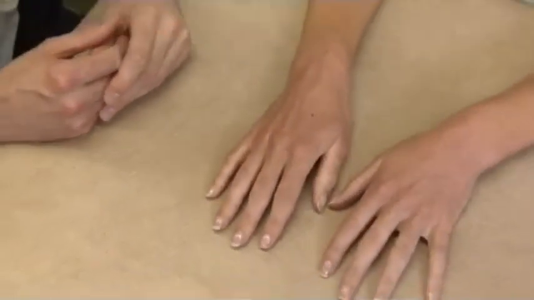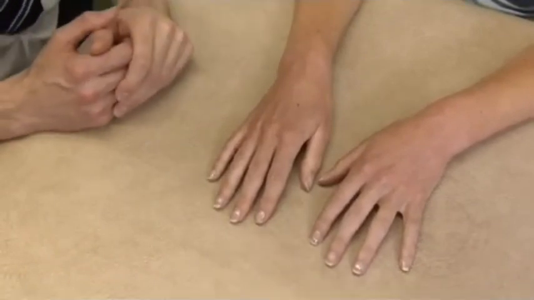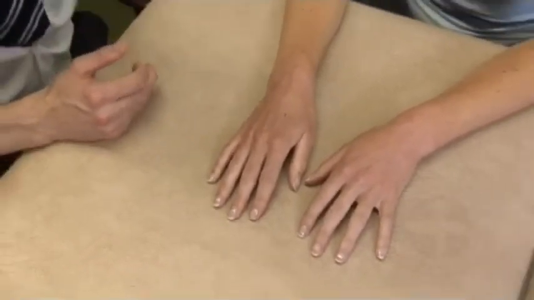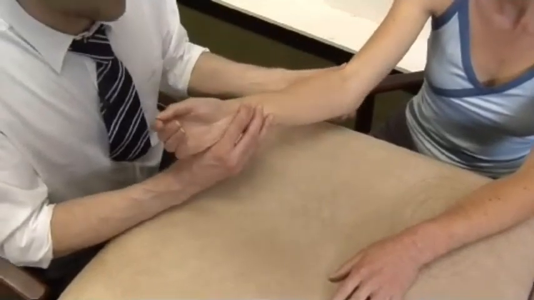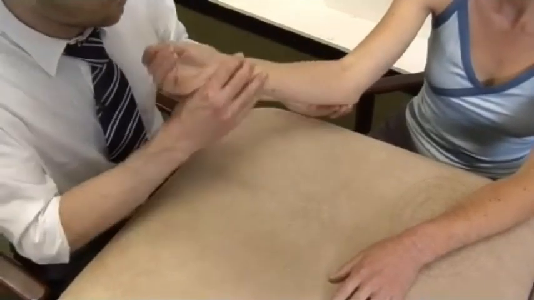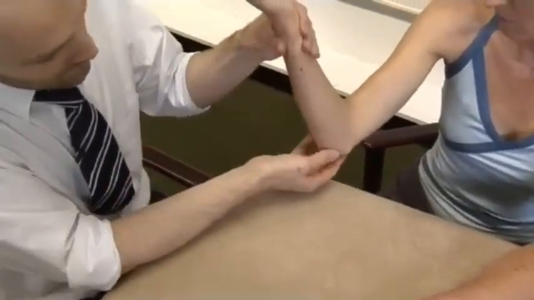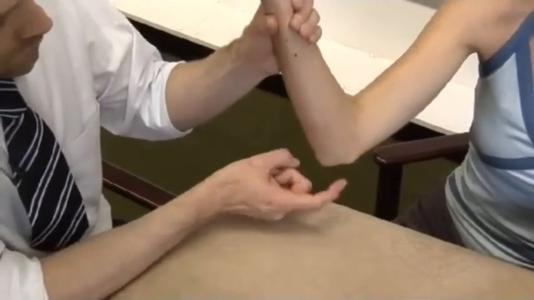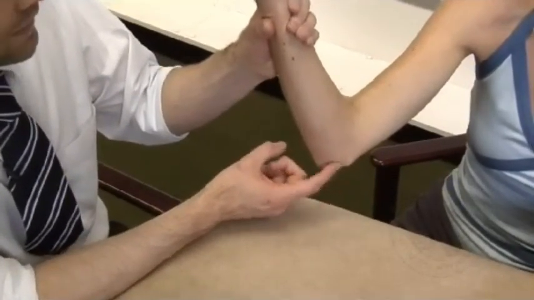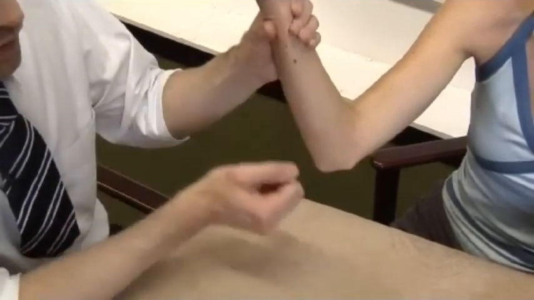You should also assess the ulnar nerve, again working from proximal to distal. It should be assessed at the elbow by direct compression at the cubital tunnel behind the medial epicondyle. Tinel's test can be used here to assess for tingling in the distal ulnar nerve distribution.